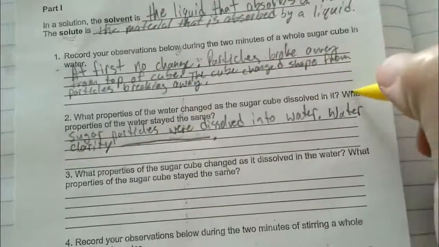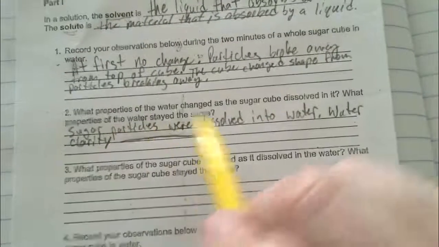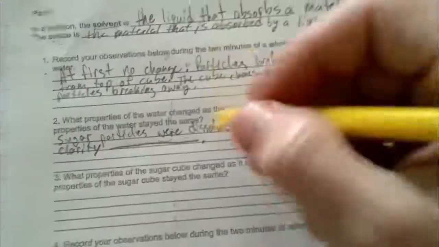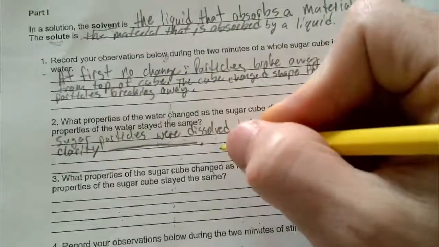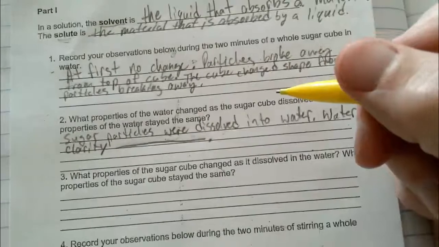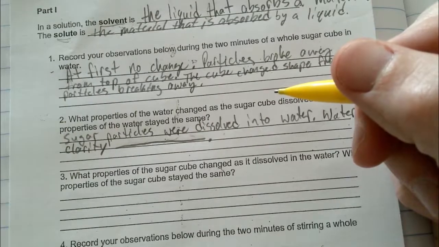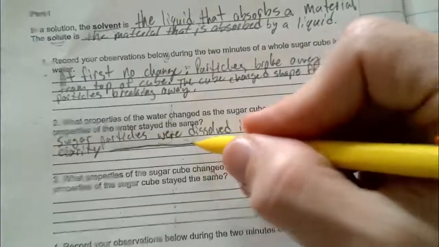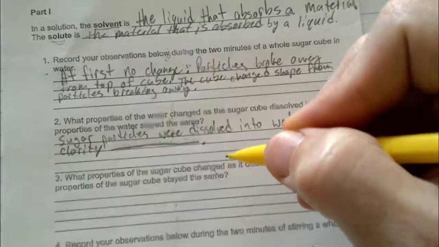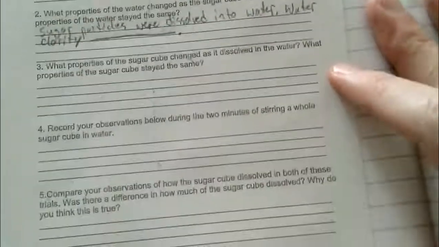Now, what properties of the water stayed the same? Well, our amount stayed the same. Depending on if you thought the clarity stayed the same or not, you can add that on there. All right, let's move down to number 3.